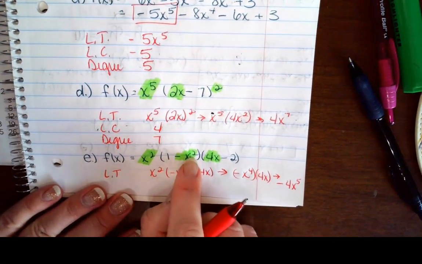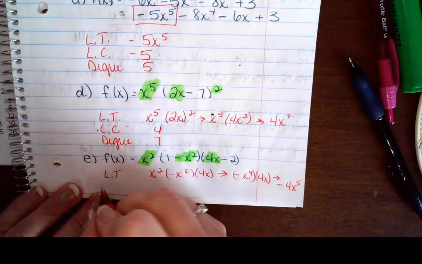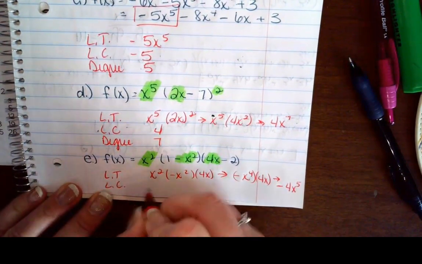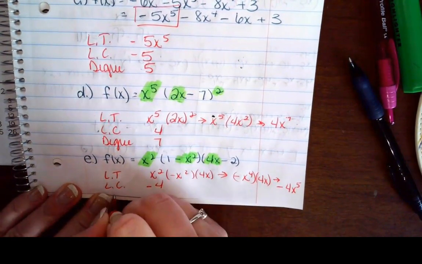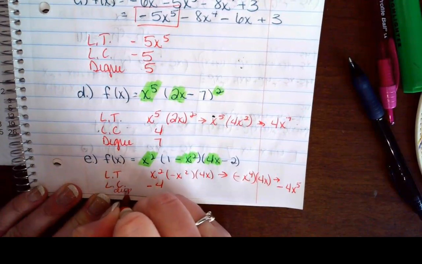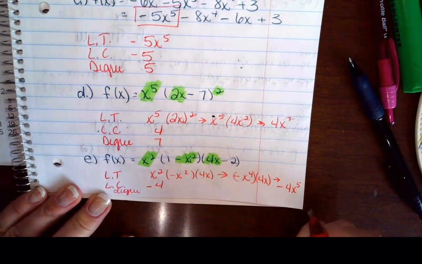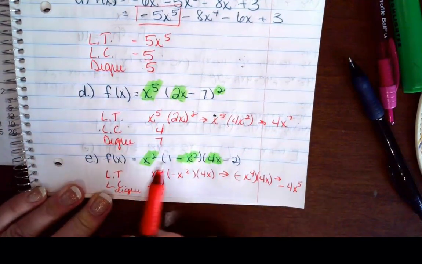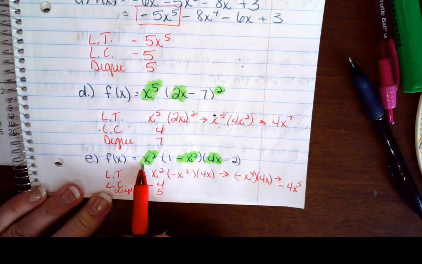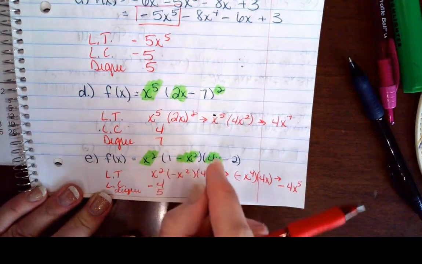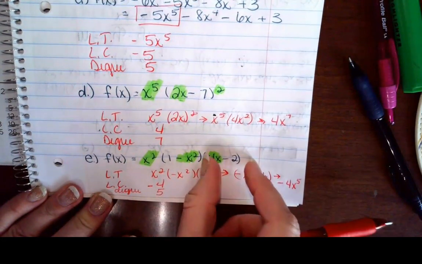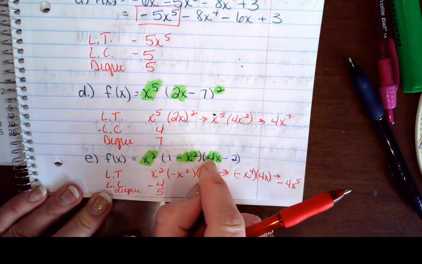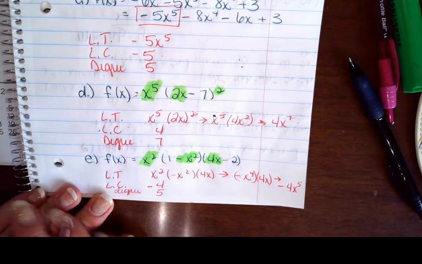This negative up here is attached to that x squared. So what's my lead coefficient? My lead coefficient is a negative 4, and then what's the degree of that term? It's a 5. Another way of looking at that, I'm multiplying 2 x's here, and then look in this clump, I'm multiplying 2 more x's. Look in this clump, I'm multiplying another x, so I'm going to be multiplying 5 x's together.